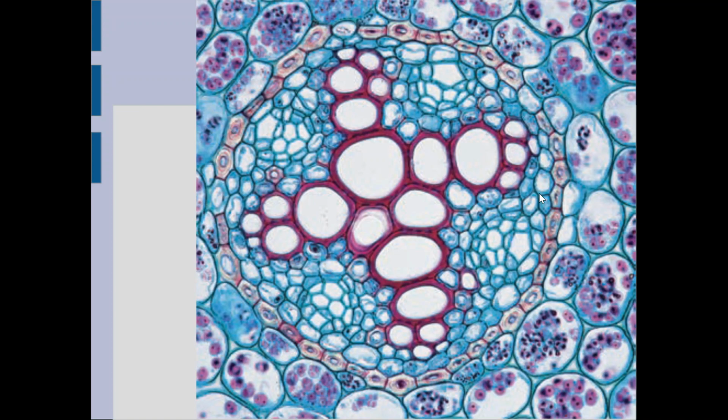The pericycle is composed of parenchyma cells, and they remain meristematic and give rise to lateral roots.